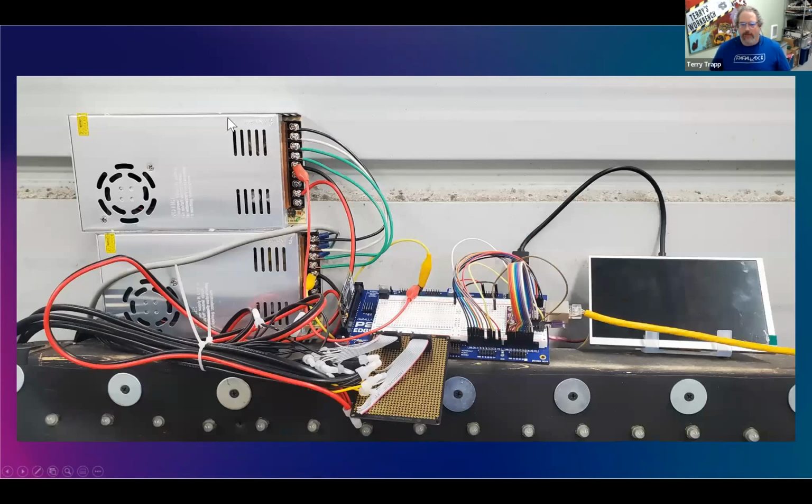So this is what the rig looks like set up and configured. I have two 30 amp power supplies that run the LEDs. Those LEDs get extremely bright. They can be seen in the daytime in the sunlight if you have it going 100%.